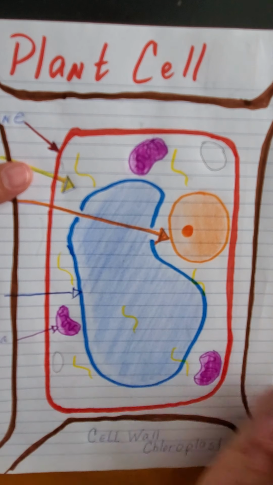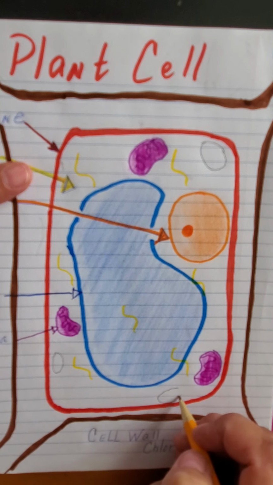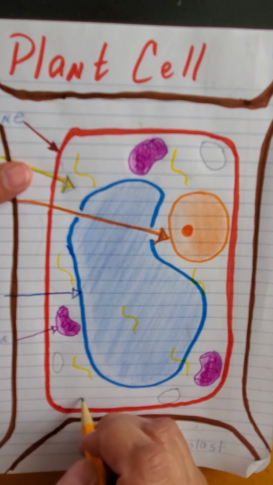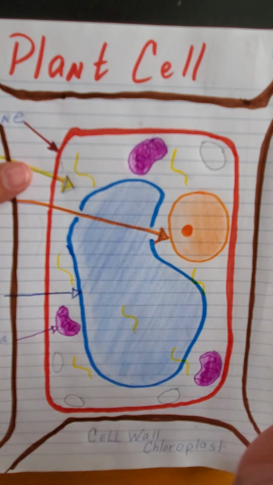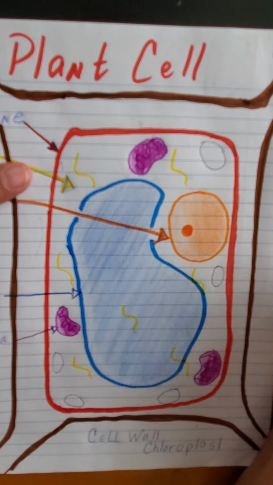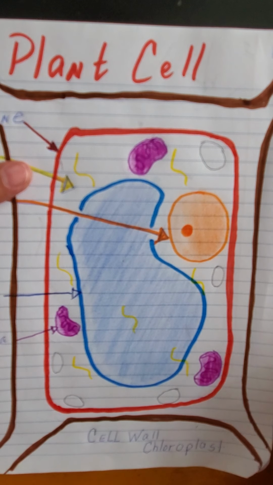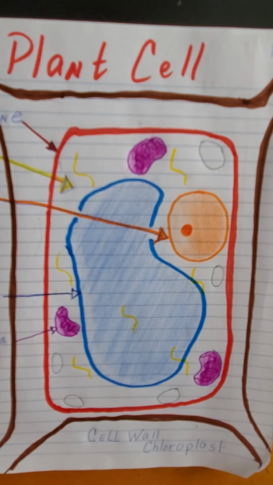If you have a plant that is really, really green, it probably has a lot of these. Sometimes you have a plant that you put in the shade. Well, the plant stops making chlorophyll because there's no need. It's not getting sun. It's sort of like the mitochondria. If you exercise a lot, you're going to have a lot more mitochondria in animal bodies.